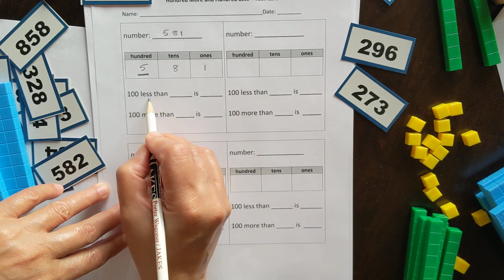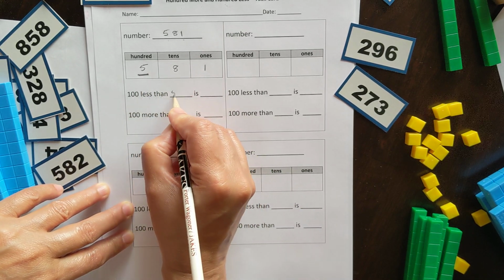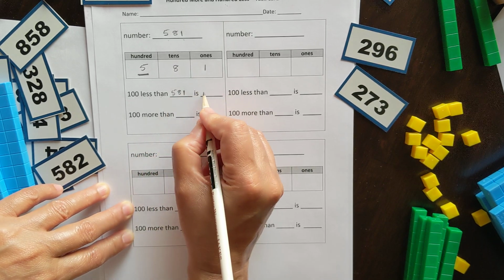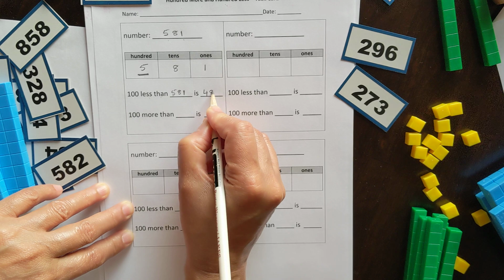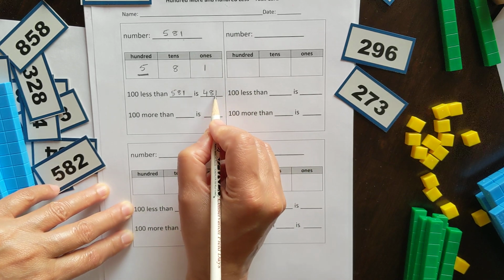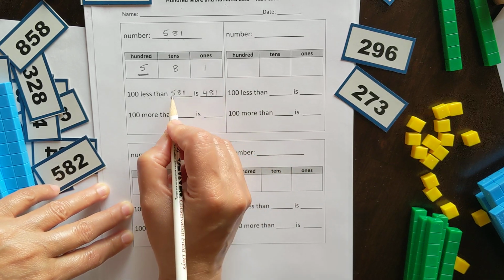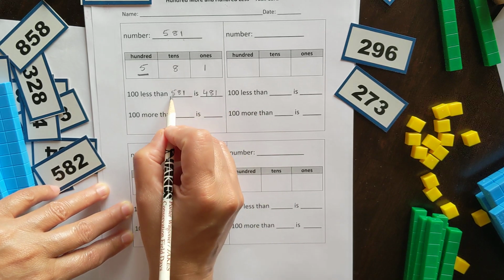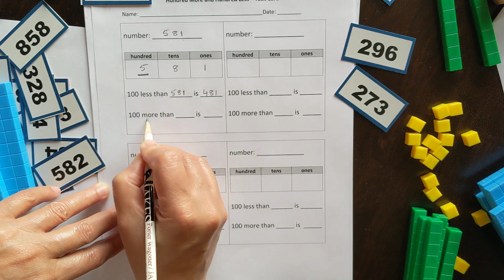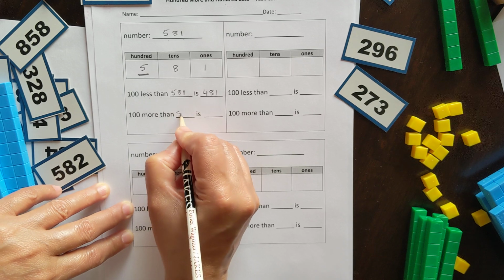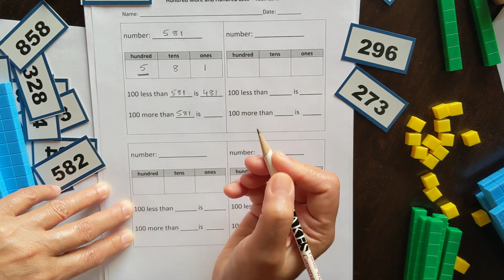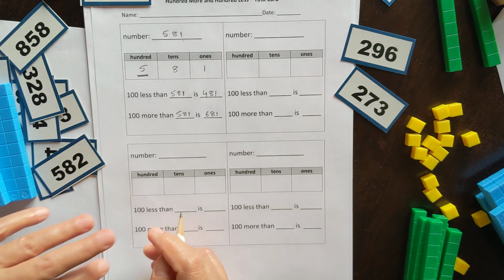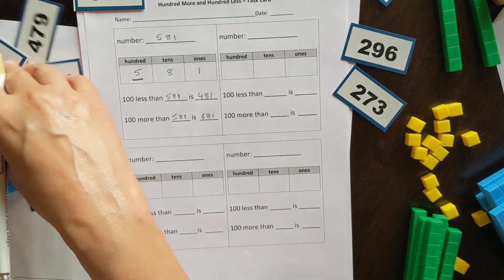So 100 less than 581 is 481. 81 remains as it is. 500, 100 taken away from 500. 100 more than 581 is 681. Let's pick another one.